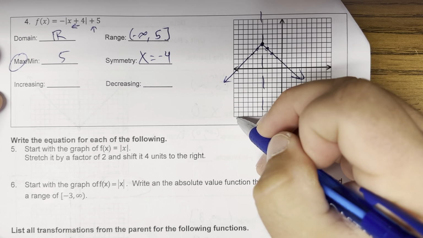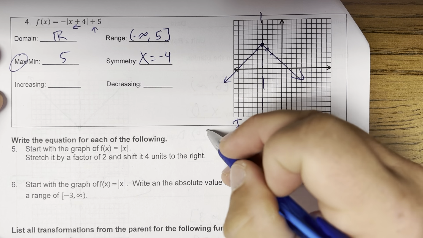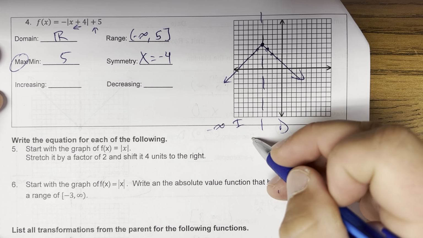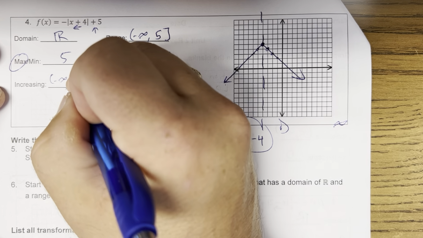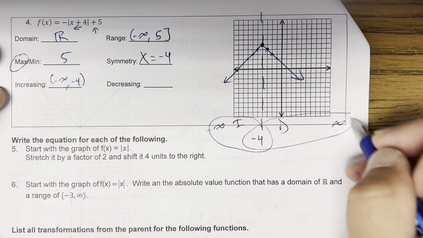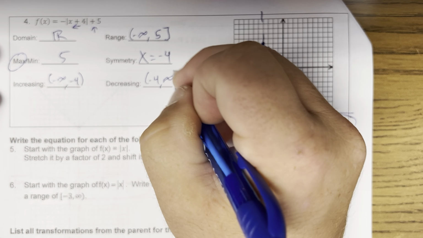And now we're increasing on the left, decreasing on the right, negative infinity, positive infinity. This is negative 4. So there's my increasing interval, negative infinity to negative 4, and then decreasing negative 4 to infinity.